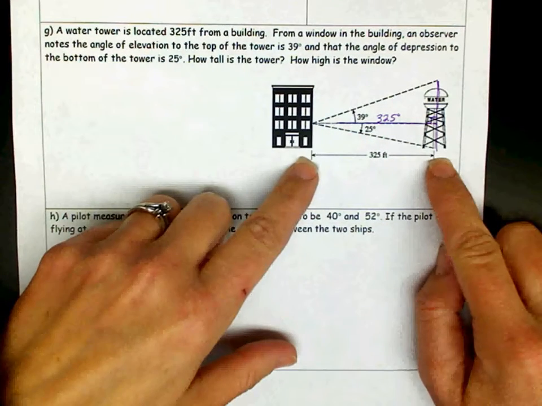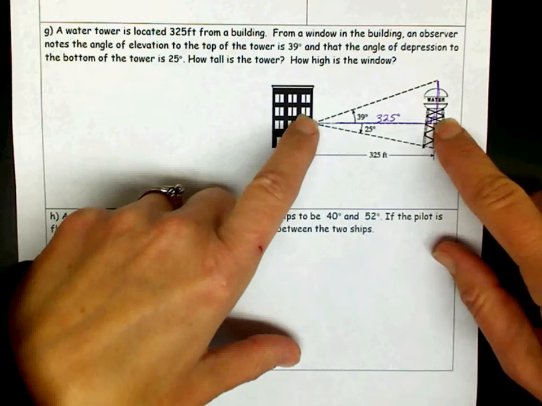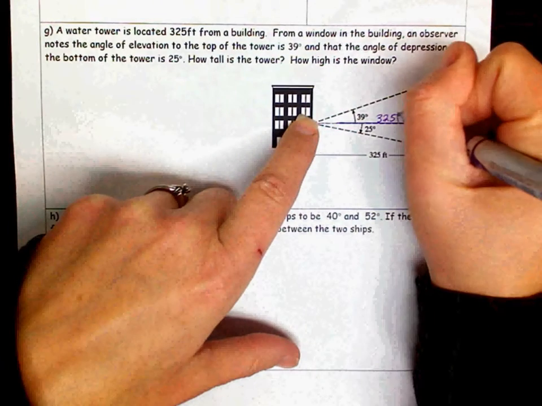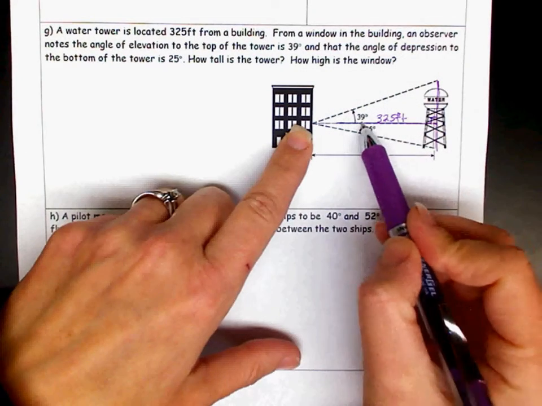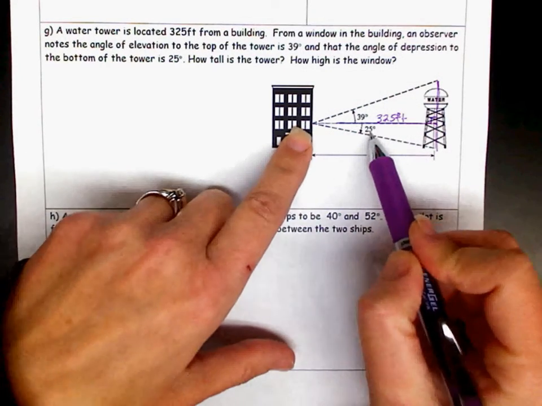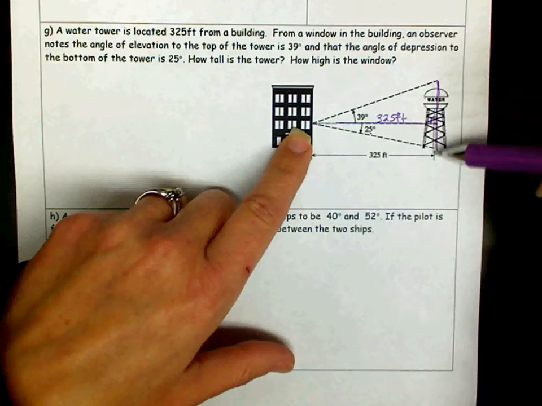Okay, so this distance here is 325, then this distance here is also 325 feet. This angle is 39 degrees and this angle is 25 degrees. We want to know how tall the building is.